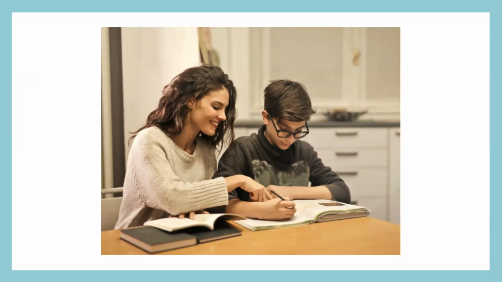Oftentimes, we're tempted to teach students the way we do problems now as adults, or perhaps how we were taught the procedure as a student ourselves. Typically, solving problems using a procedure or an algorithm is the most efficient way. So it makes sense to us as adults to use that strategy. And in turn, we want our kids to use that same strategy.